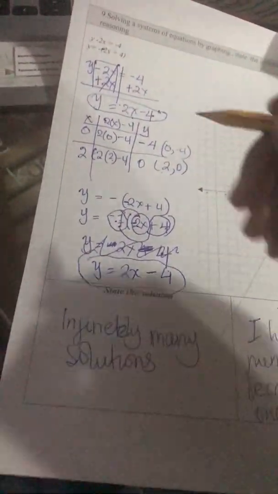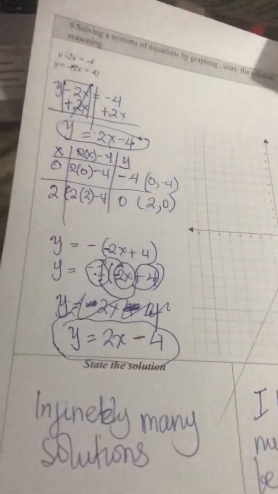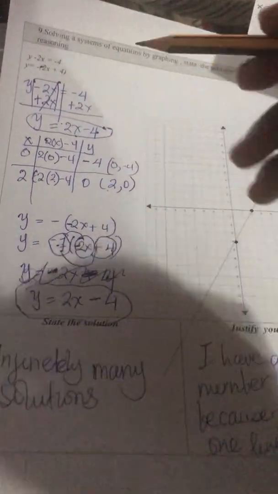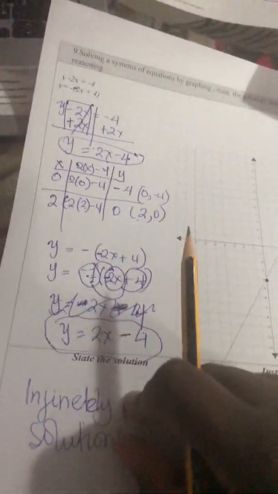So you have graphed from the table. It's the table that helps you to graph. From the table, you can tell how many solutions. But even by looking at the equation, you should be able to tell how many solutions, okay? Because the slope and the y-intercept are the same, then you have infinitely many solutions.